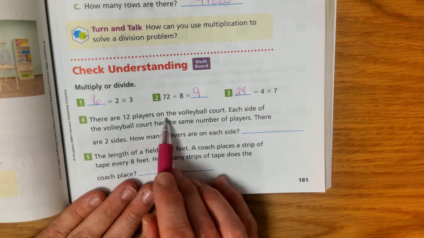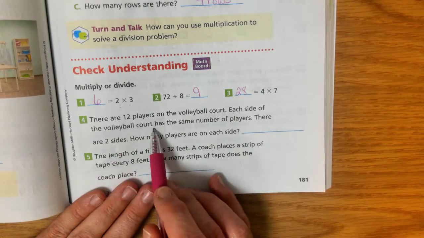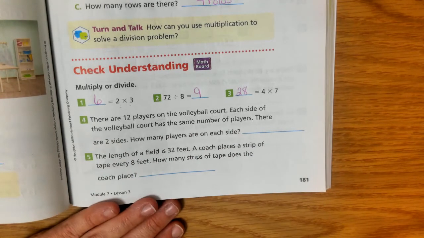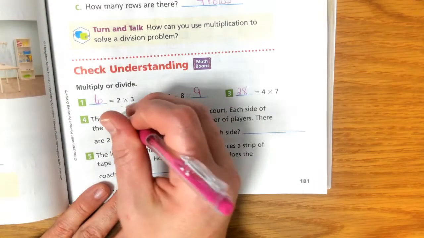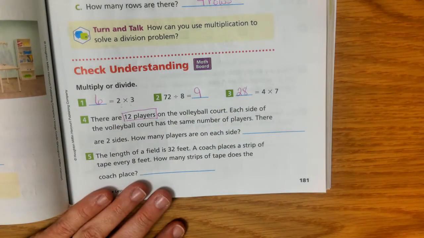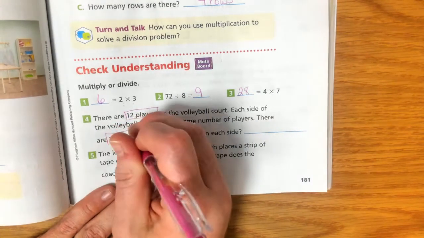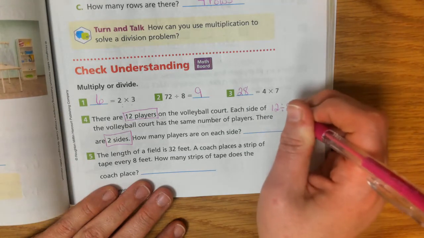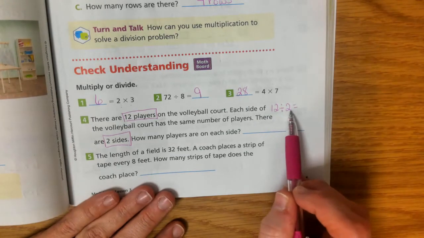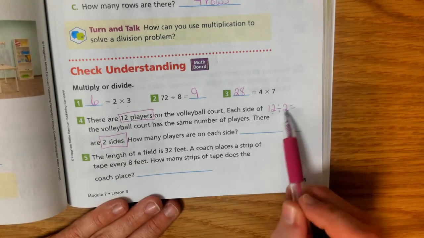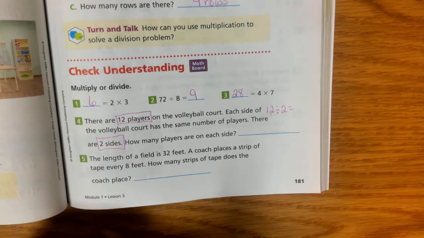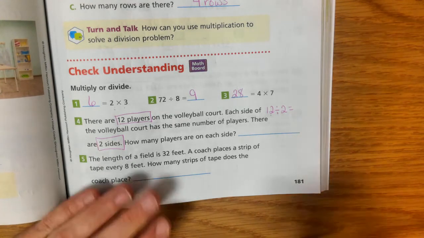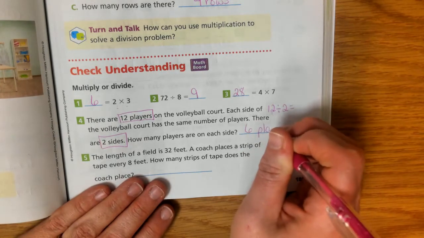There are 12 volleyball players on the volleyball court. Each side of the volleyball court has the same number of players. There are 2 sides. How many players are on each side? So we know there are a total of 12 players playing, and they're all on the volleyball court. And there are 2 sides. So our problem is 12 divided by 2. What number times 2 equals 12? Or 12 in half, right? 12 divided by 2 just means cut 12 in half. So 12 divided by 2 equals 6. There are 6 players on each side.